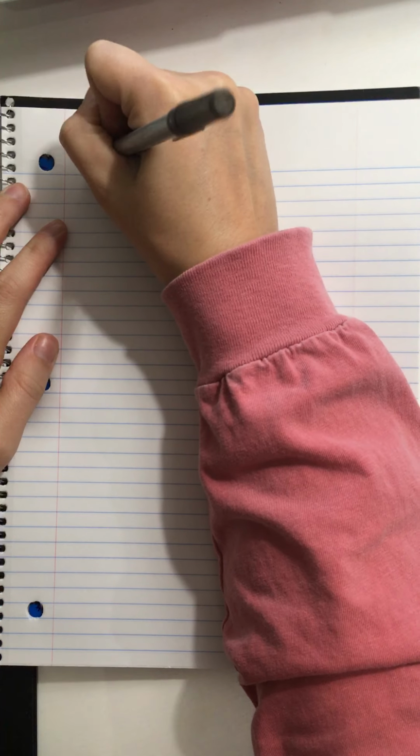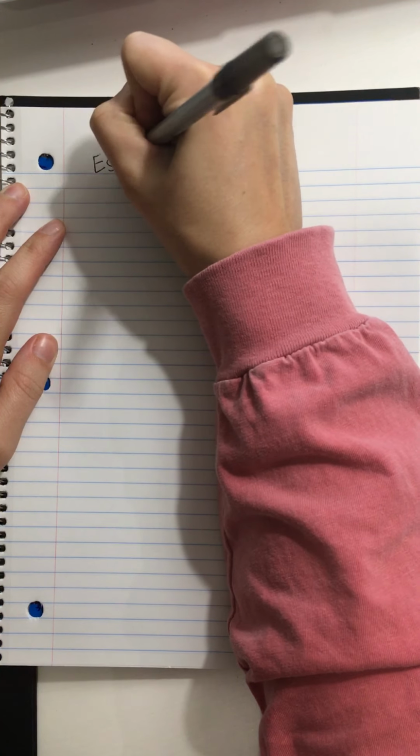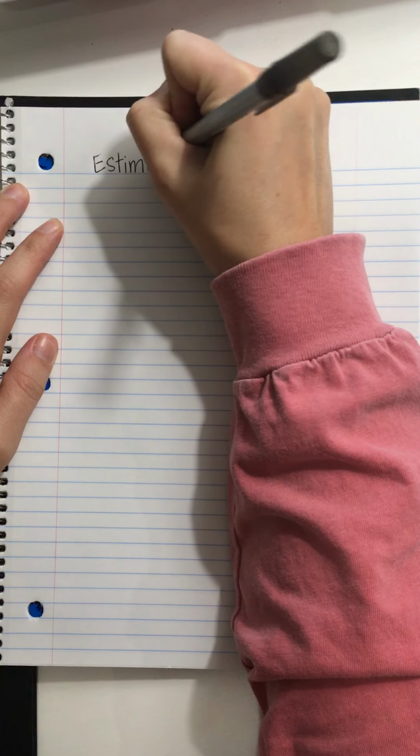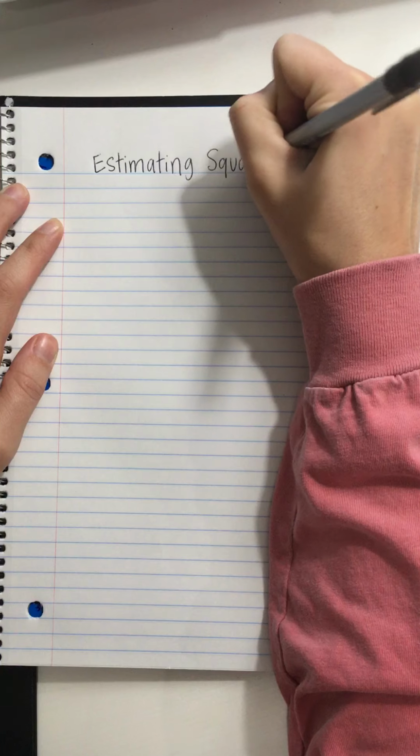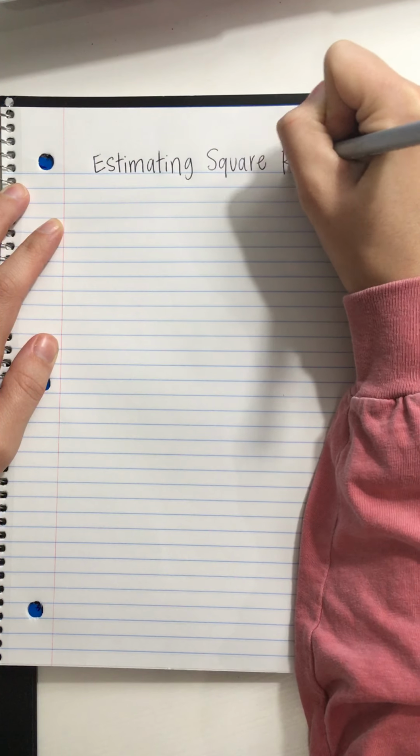All right, so today we are talking about estimating square roots. So that's going to be our title for today. Estimating square roots.